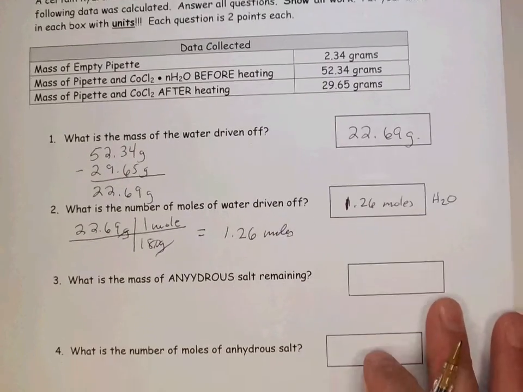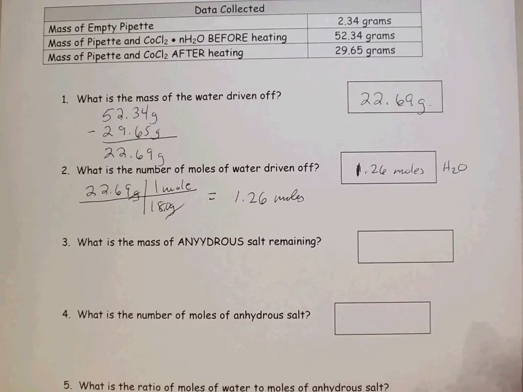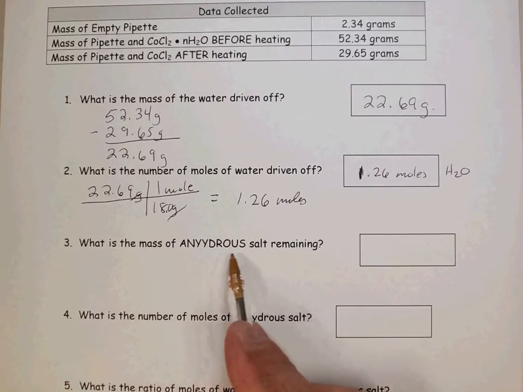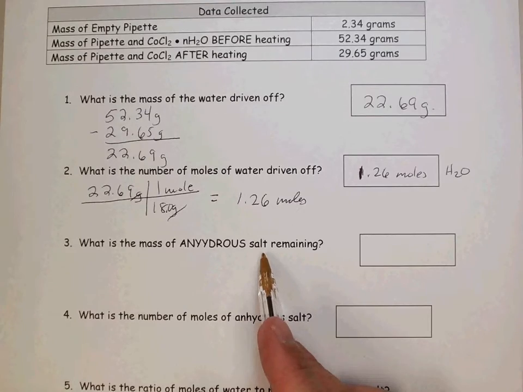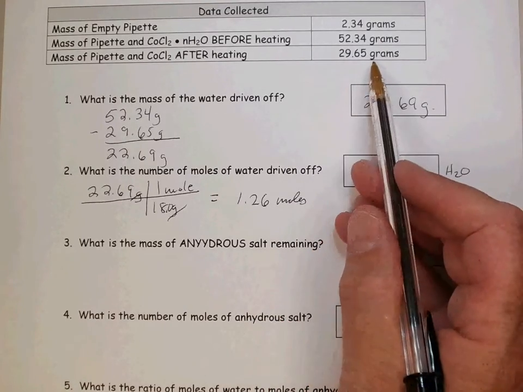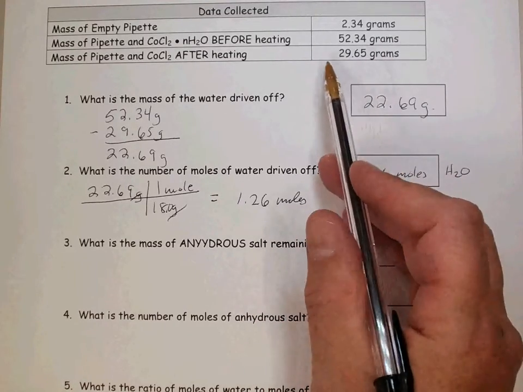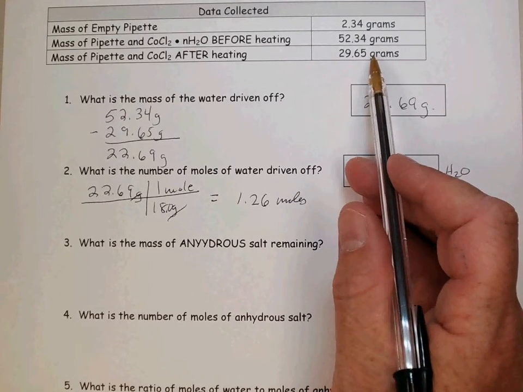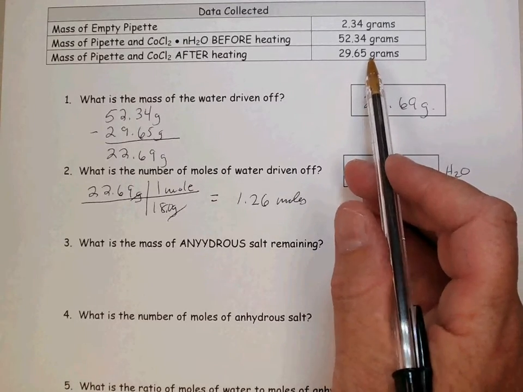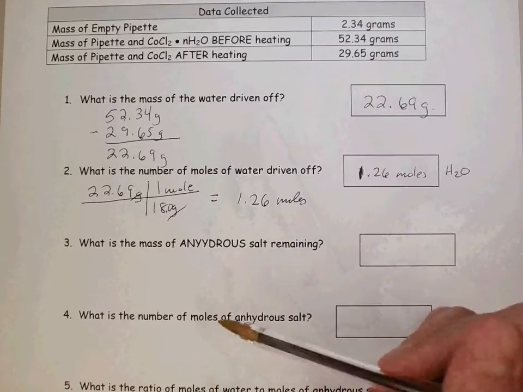Okay. Now we're going to come over here, and the question is, what is the mass of the anhydrous salt that is remaining? Okay, so what's remaining is the 29.65 grams, but remember that also has the pipette in it. So we need to take out 2.34 grams.